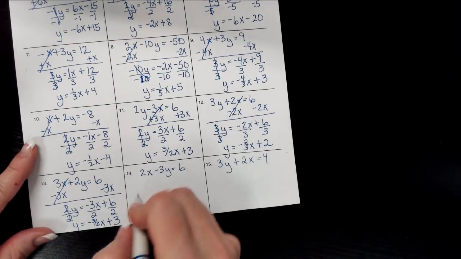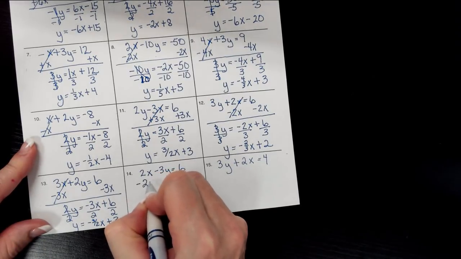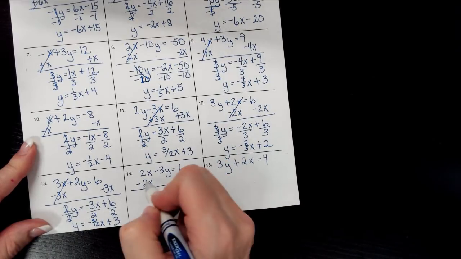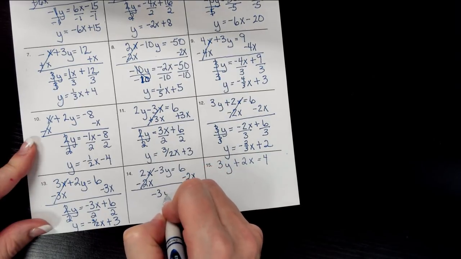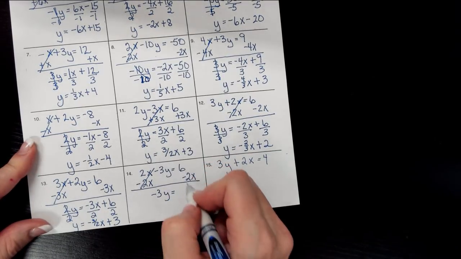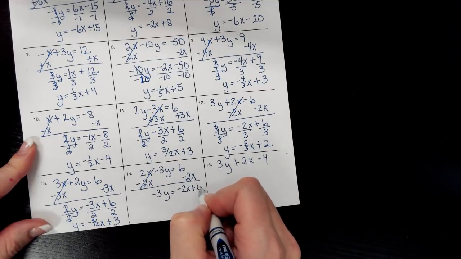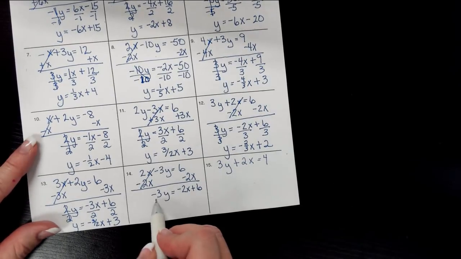All right, here we go. So on 14, I'm taking care of the x first. So I subtract 2x. So that's gone. So I have negative 3y equals negative 2x plus 6. Y is not by itself yet, so I need to take care of that.